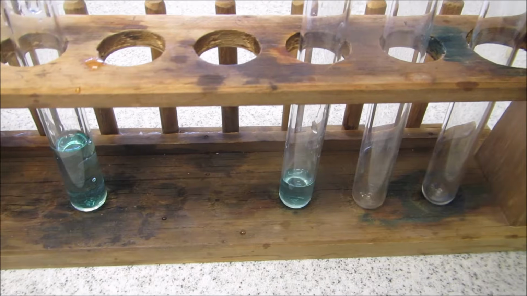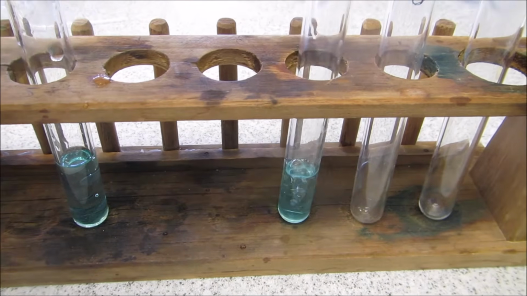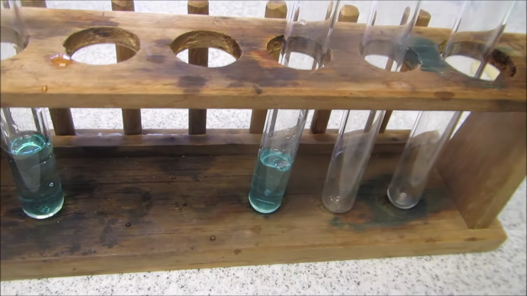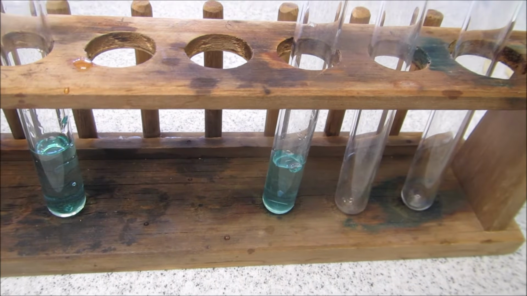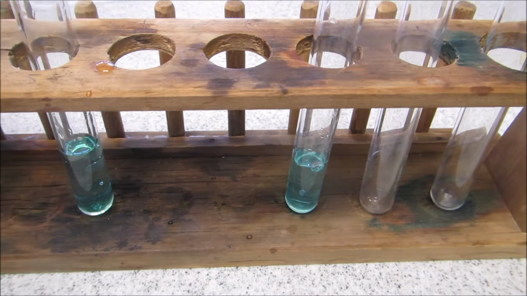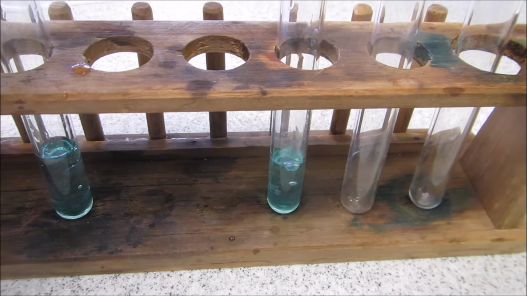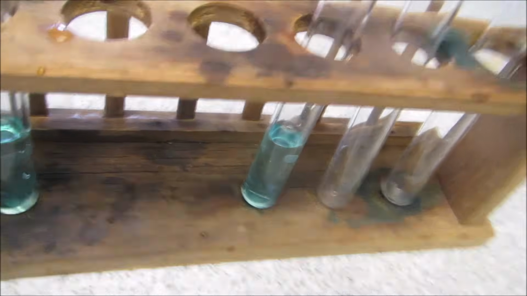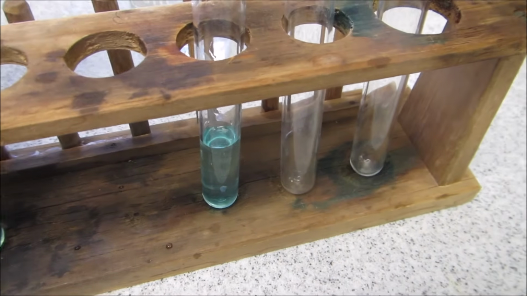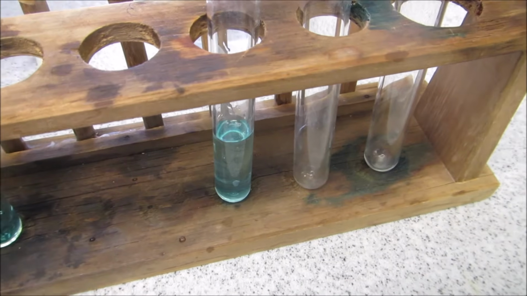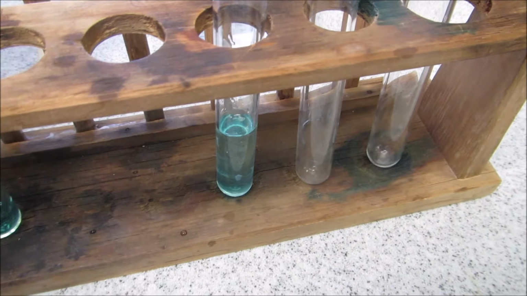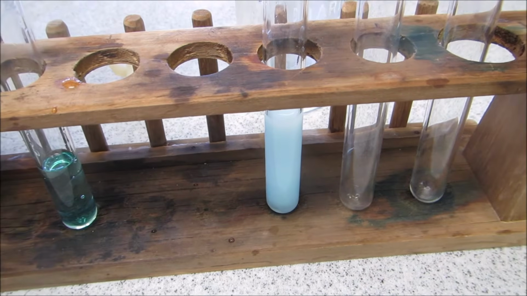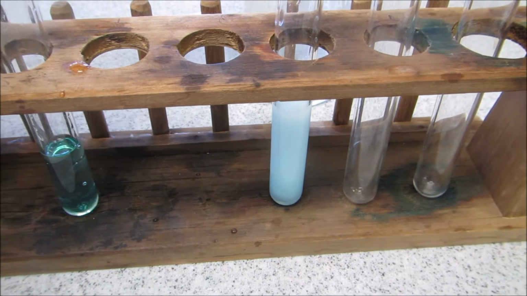And this time I'm going to carry out a sulfate test. So for the sulfate test, I'm going to add some nitric acid again. And this time I'm going to add some barium chloride. And we'll see if there's a reaction. Okay, so you can see there's a reaction. And you can work out what that means.